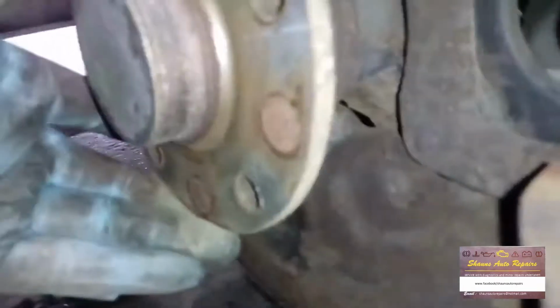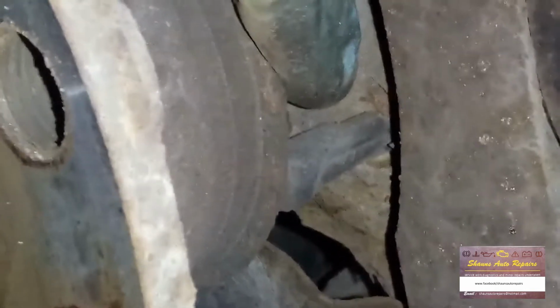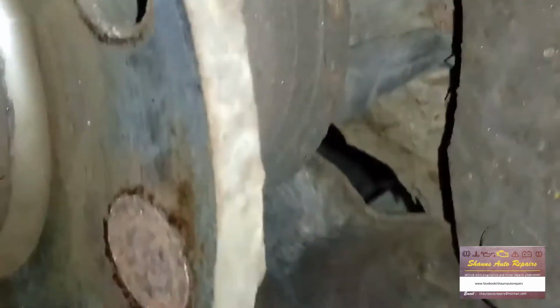So let's have a look down here. We can see, if we zoom in a bit, there is our ABS sensor down there. Look at the focus, that's it, our ABS sensor's there, and the tone ring is on the back of this hub.